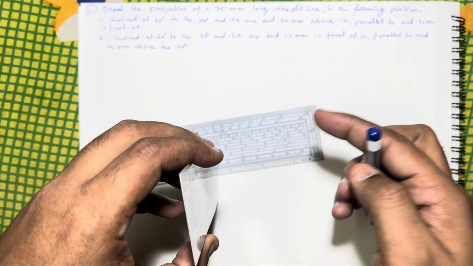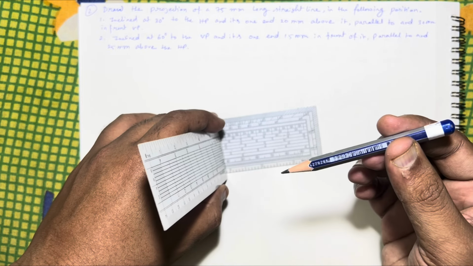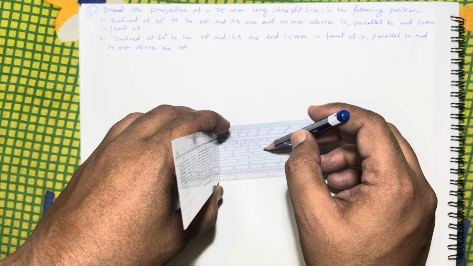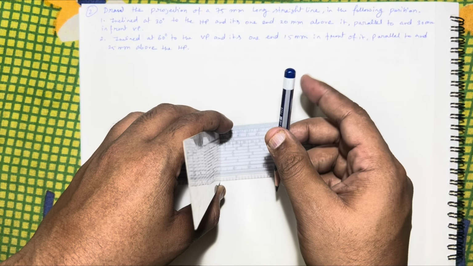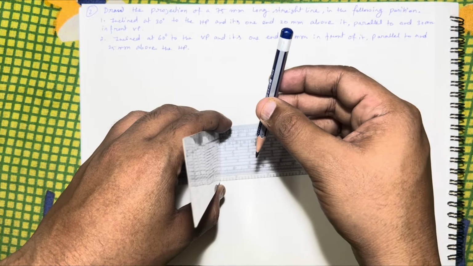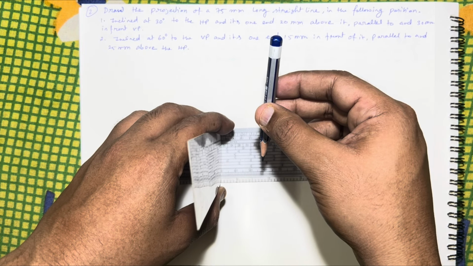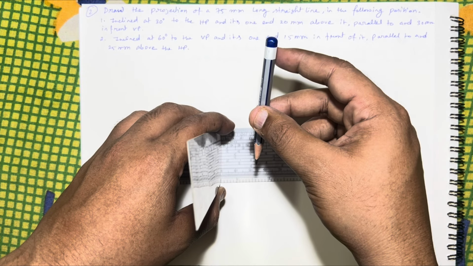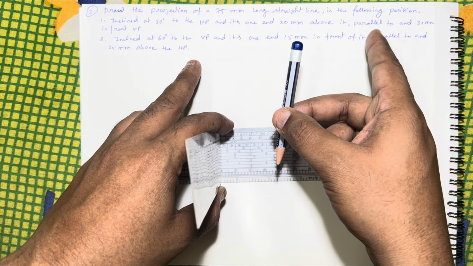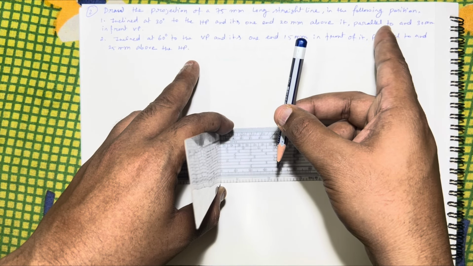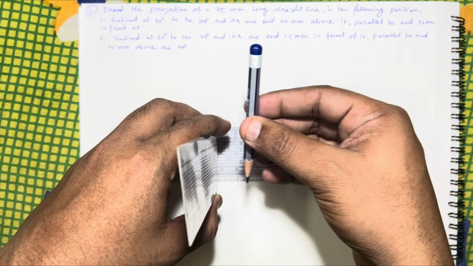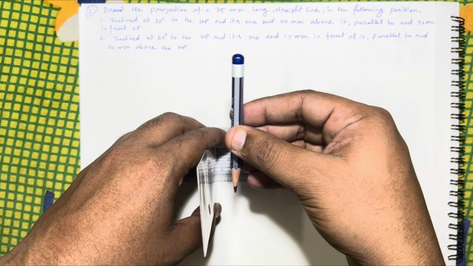Suppose consider this is a straight line inclined at 30 degree to the HP. So this is 30 degree to the HP and one end is 20 above it. That means it does not touch the horizontal plane. So it is 20 above the horizontal plane like this, and this angle is 30 degree, and parallel to and 30 in front of VP. That means this line is parallel to VP and this distance is also 30.